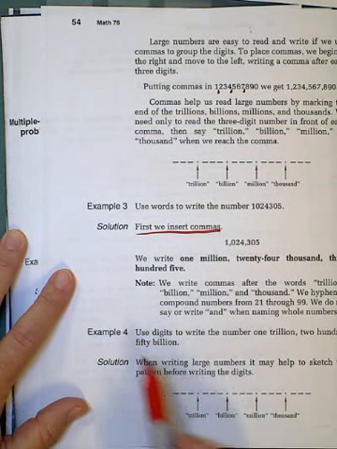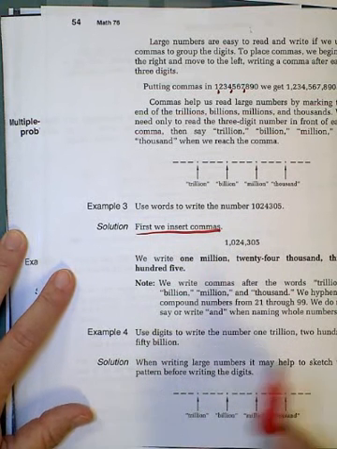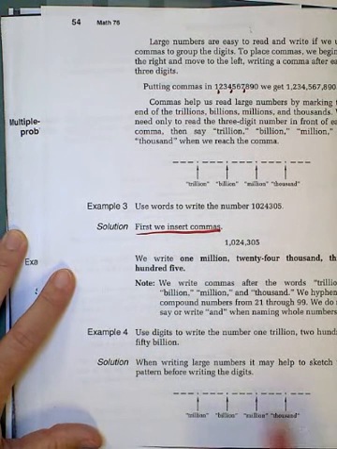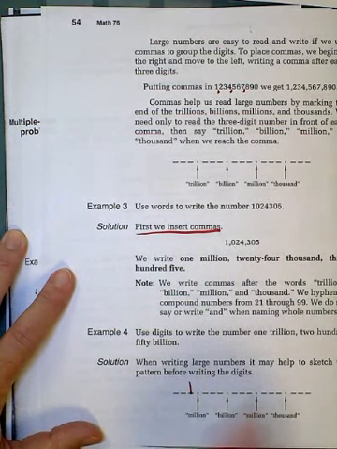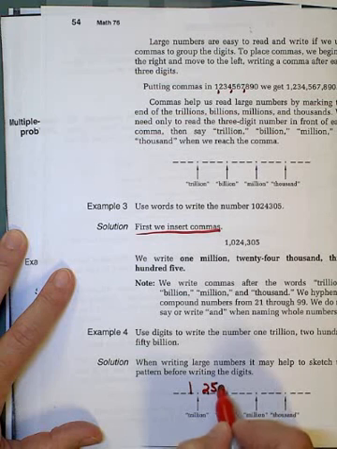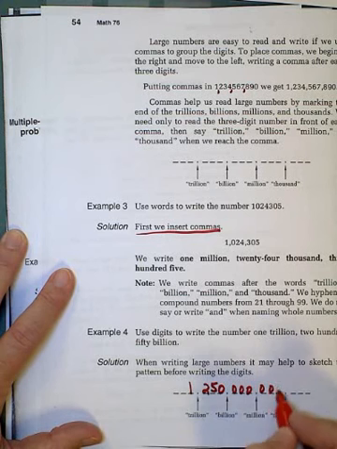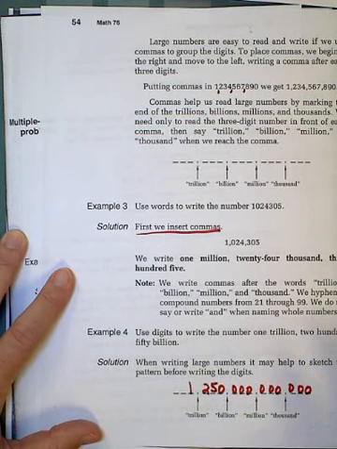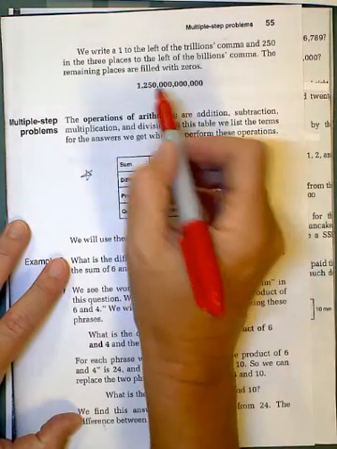In example 4, we're asked to use digits to write the number 1,250,000,000,000. If it helps you to sketch out a blank master, go right ahead, and then you can get your digits in the right spot. So 1 trillion means 1 will go here. 250 billion means we write 250 here. And there is nothing else, so we round out and finish this number by filling zeros in all of the remaining spots. And there we have it.